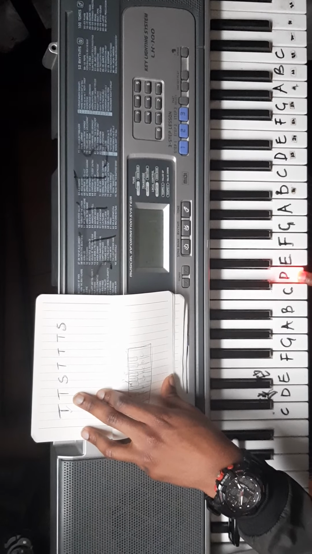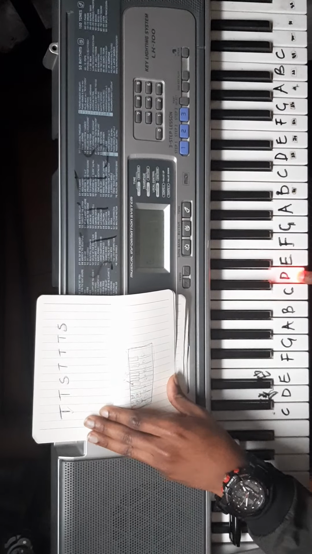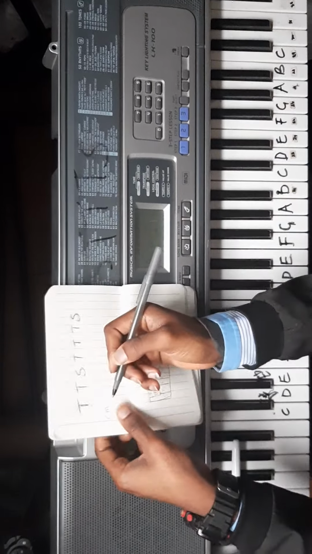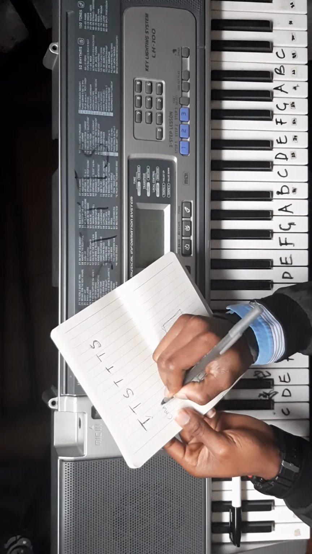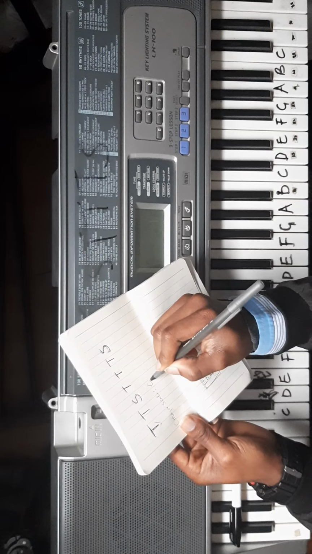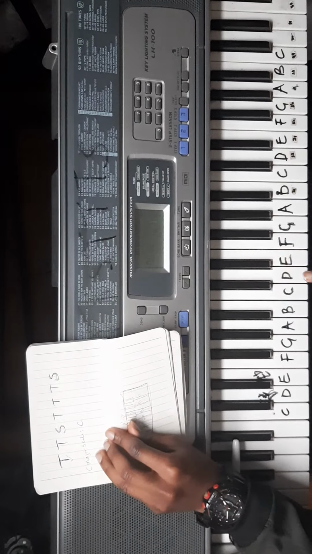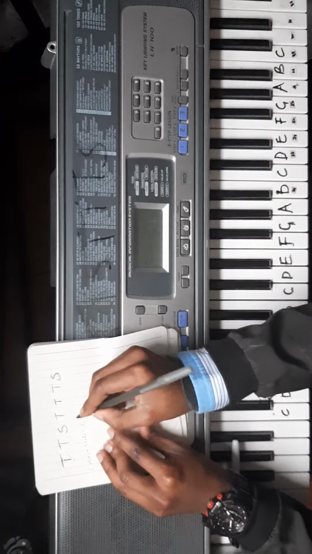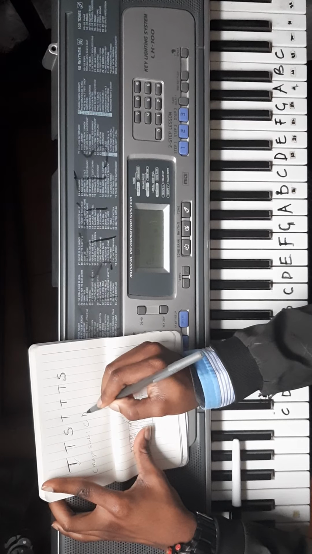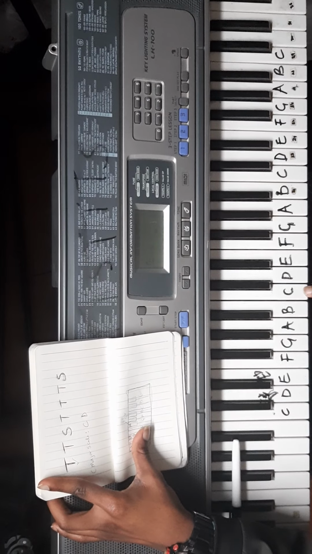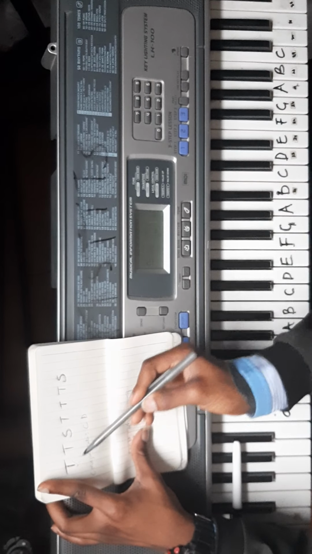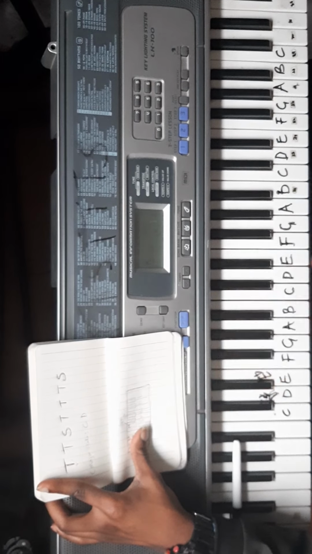If you want to remember, you can write C major scale. C is the first key, and we discovered D is the second key, because we took a tone's distance from C.